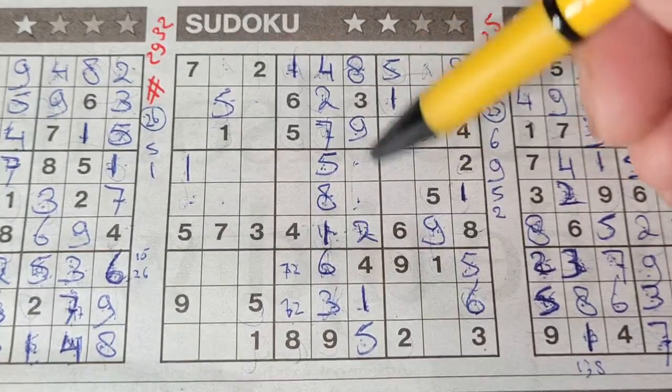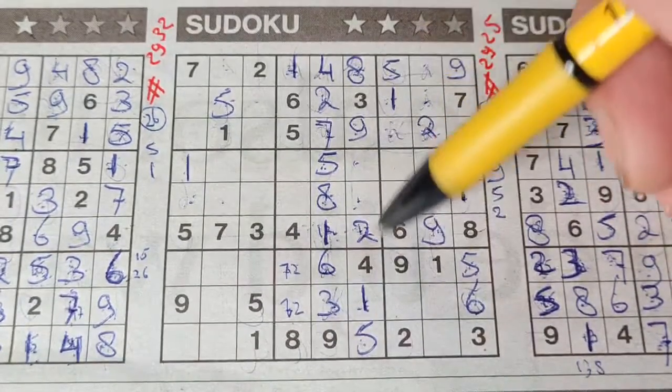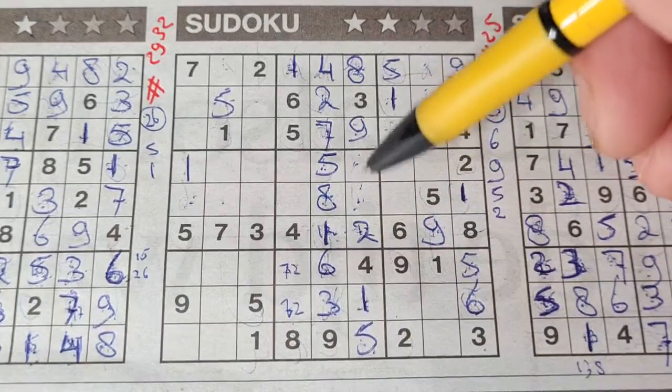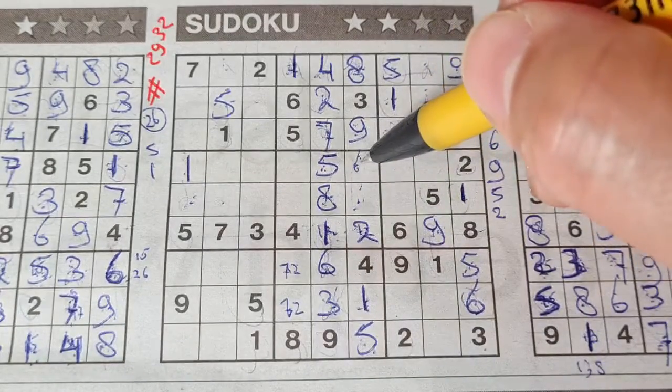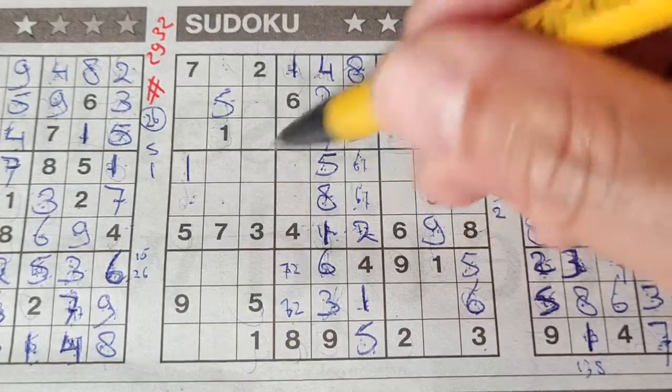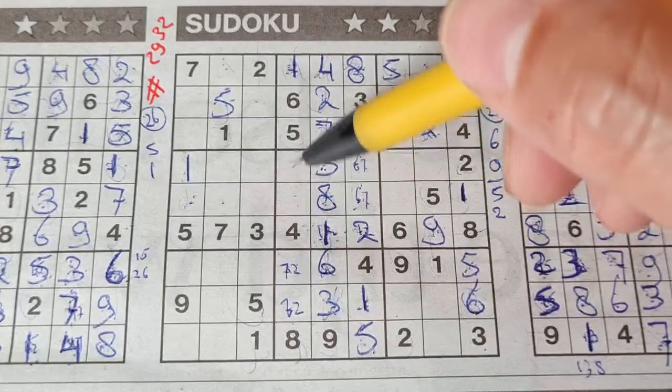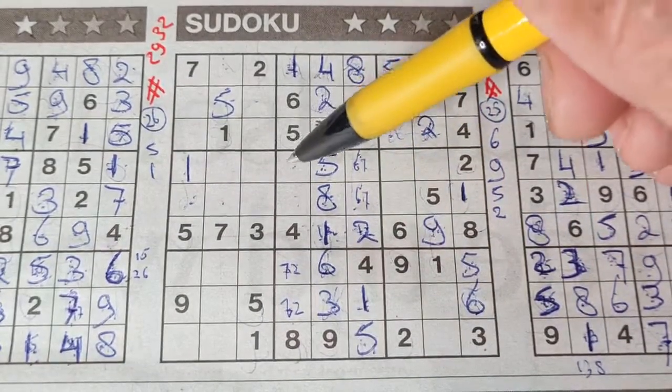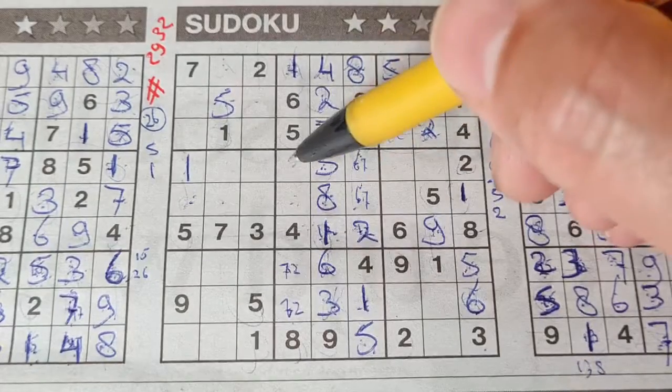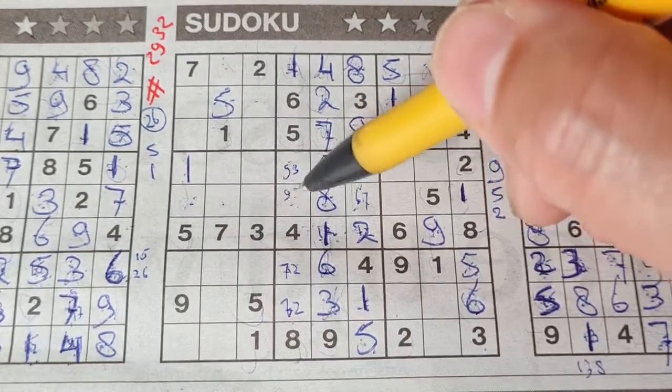2 numbers left in this column. 1, 2, 3, 4, 5. The 6 and the 7 are missing. Let me mark those 2 boxes, 6 and the 7. The other pair in this big square, 1, 2, the 3 is missing and the 9 is missing. 3 and a 9. Let me mark those 2 boxes, 3 and a 9.